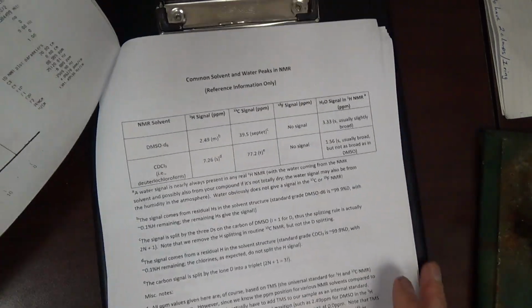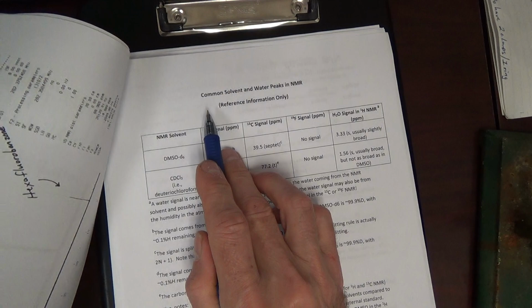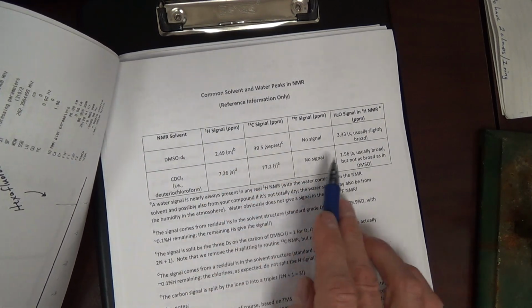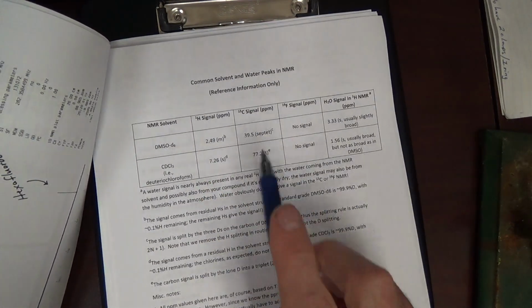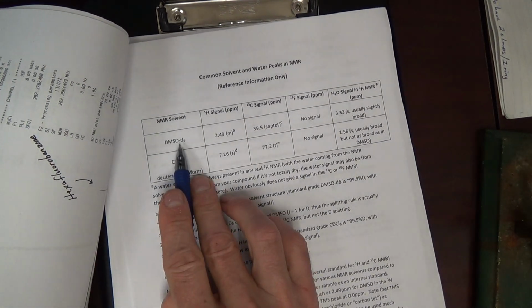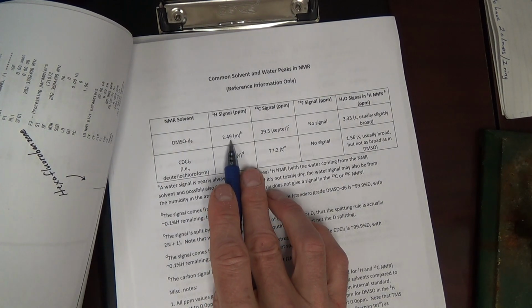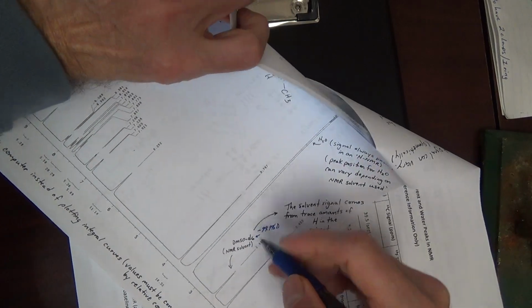Now, on the very back of the handout, I include a sheet which tabulates peaks for common solvents and water. All right? DMSO D6. It gives a signal at 2.49. All right? 2.49.